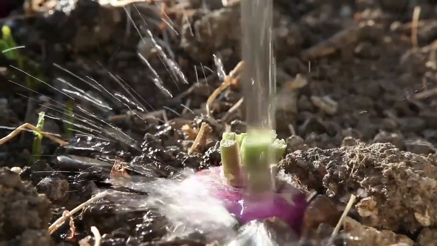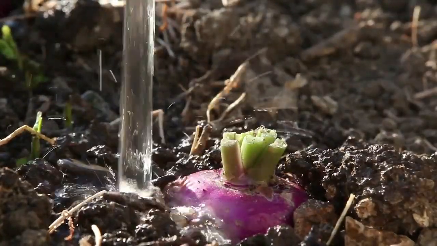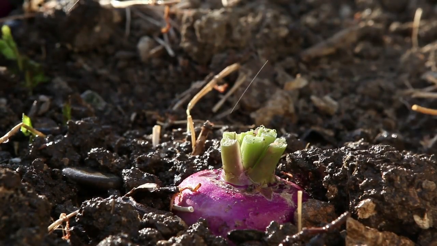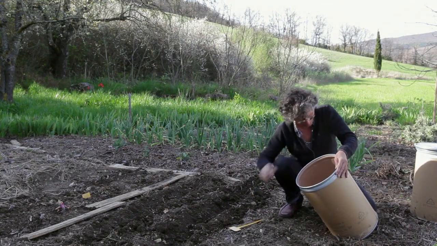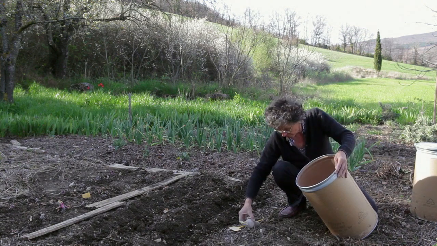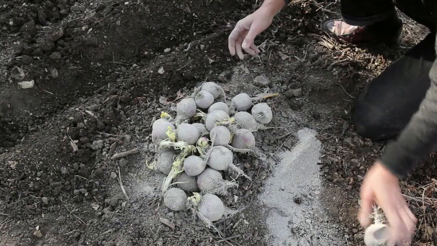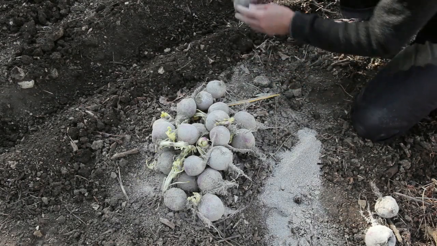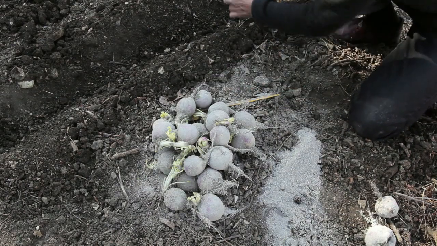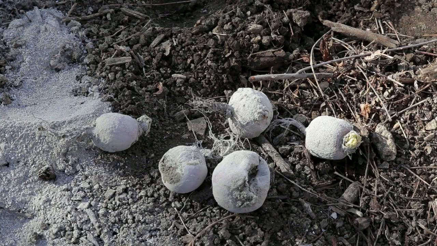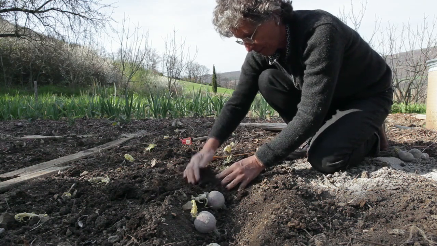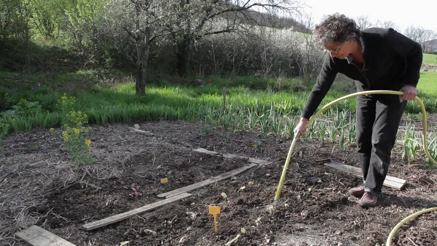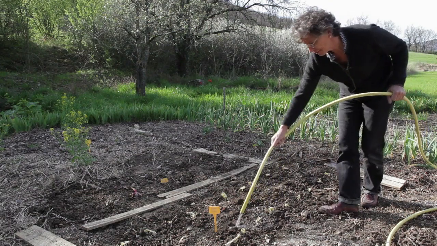They should be copiously watered. With turnips that have spent the winter stored inside, you should remove damaged roots and replant only the healthy ones. Again, they should be watered well.